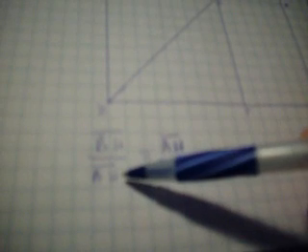Alright. The golden ratio works as follows. You have the length of BH divided by the length of AH, and that total equals the length of AH divided by the length of AB. Let's say that one more time. The length of BH divided by the length of AH, that total equals the length of AH divided by the length of AB.